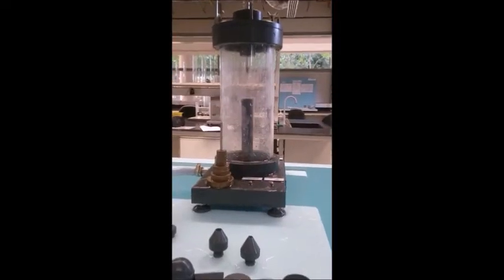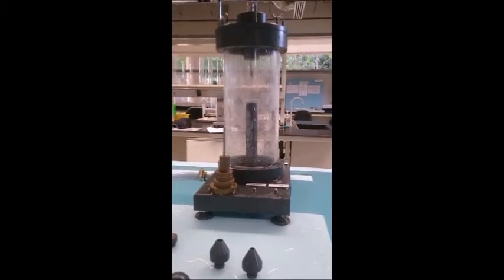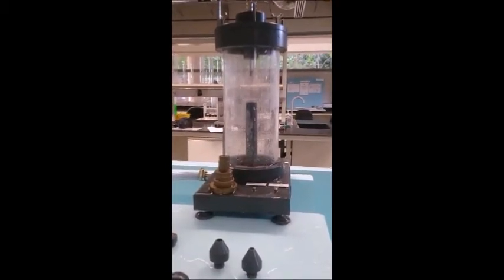Hi guys, we are from group 18 and today we are going to do experiment 3 about the impact of jet. Basically we are going to do two experiments.